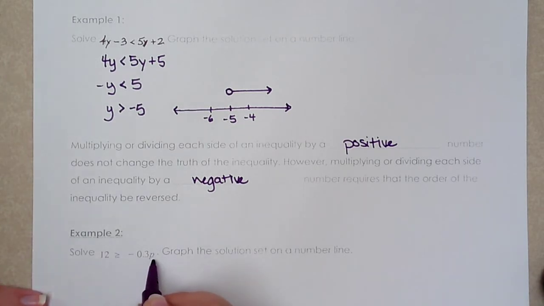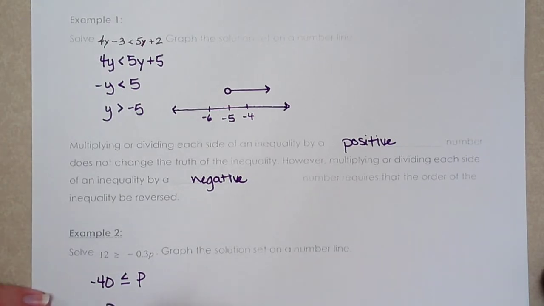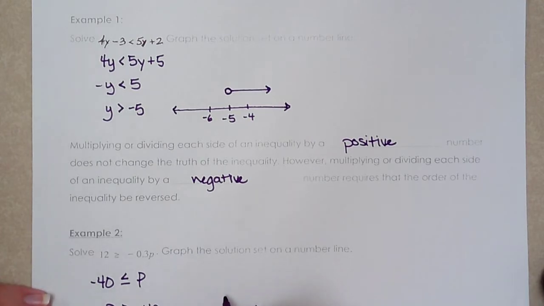If we divide this side by negative 0.3, we're going to get p, and then we have to switch or flip that inequality. And 12 divided by negative 0.3 is 40. And then, of course, I always like to put my variable on the left side. I just think it looks a little bit more finished. And then we graph it the same way. Throw your number line, your number for context.